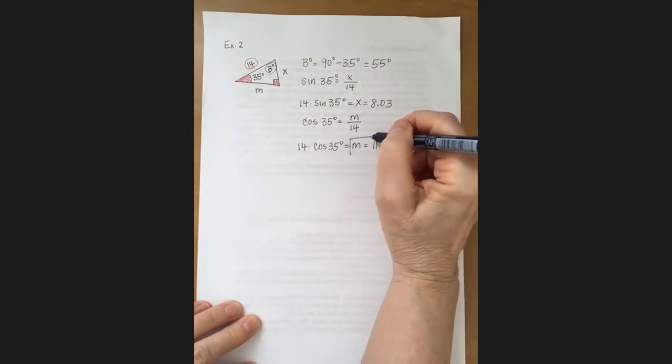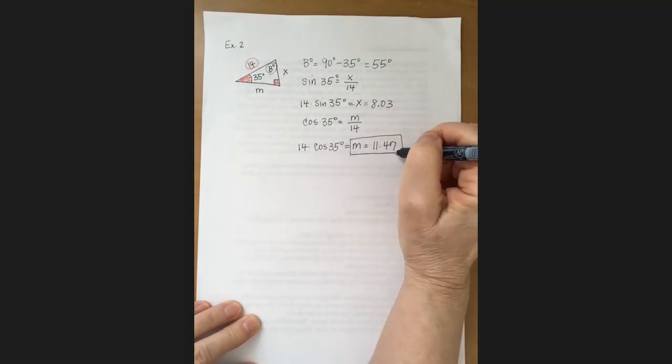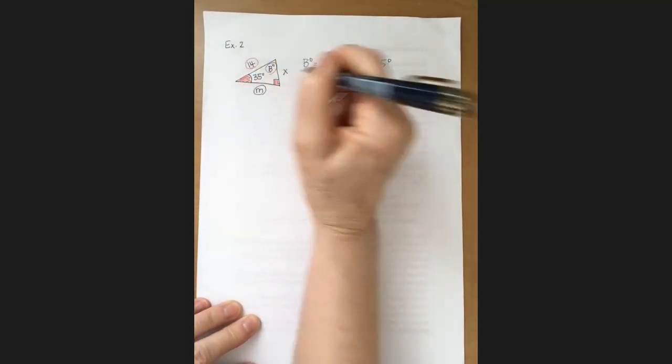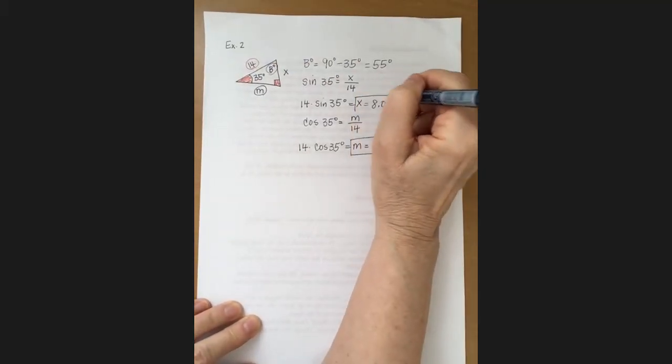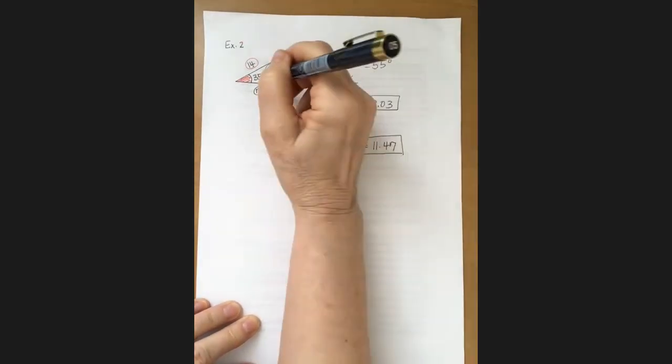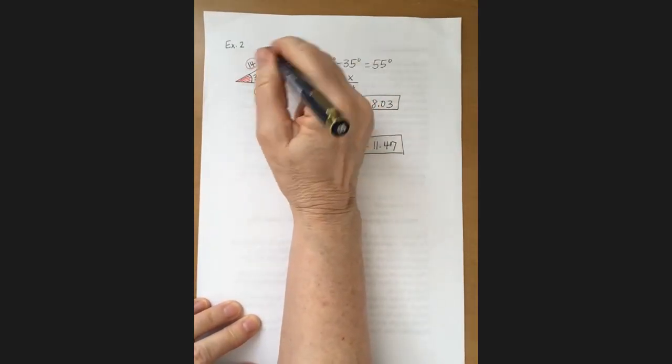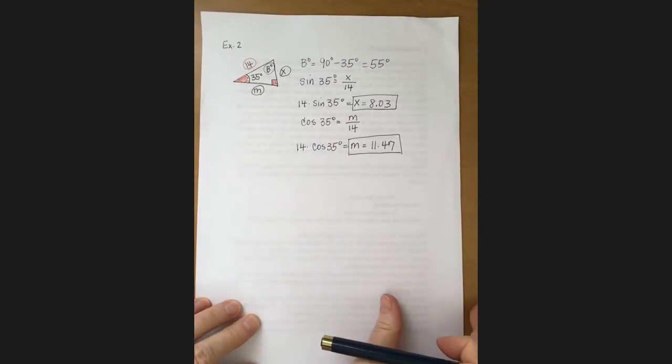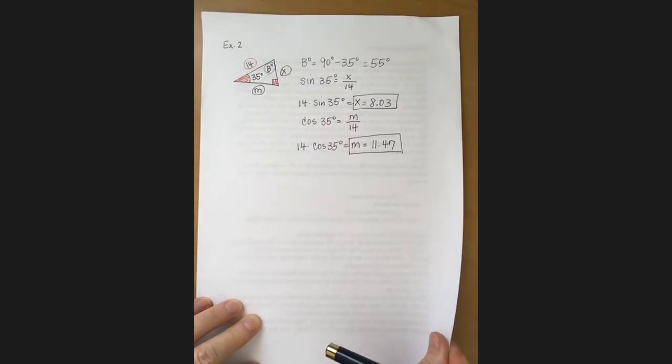And so we have now solved. We've gotten a value for m. We've got a value for x. And we got a value for b. We have solved this triangle. All 6 parts of that triangle have been given a value.